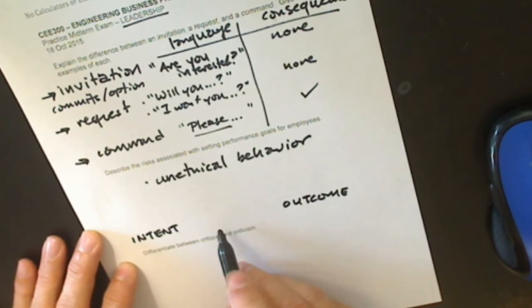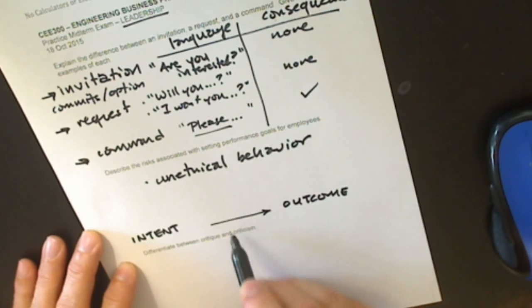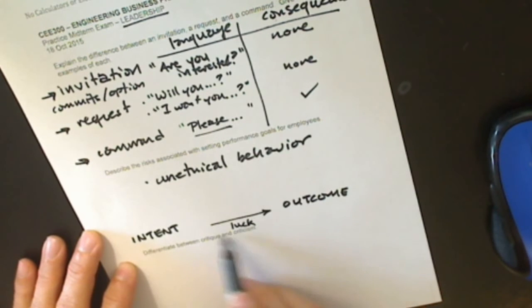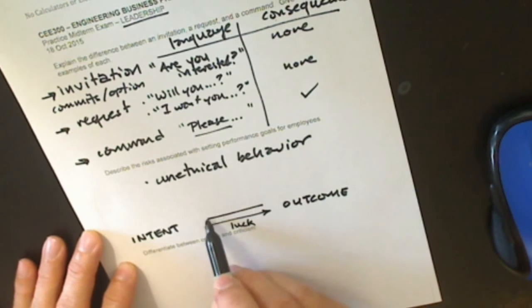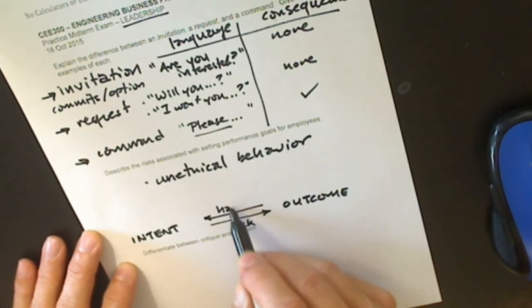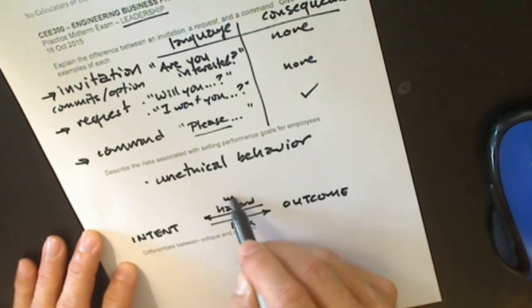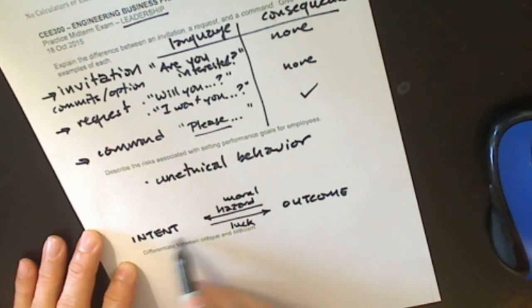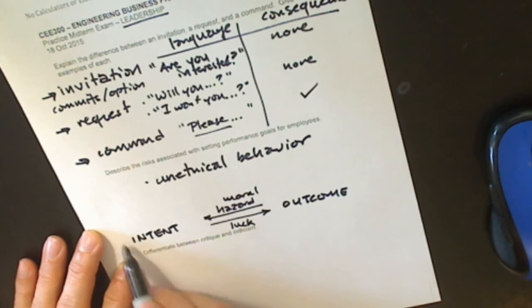When we judge people in performance evaluation solely on the basis of their outcome, we introduce luck. But if we judge people solely on the basis of their intent, we introduce what's called moral hazard. Moral hazard is people will take risks and say, well, I didn't intend for it to go badly, but the risks that they take will become imprudent.